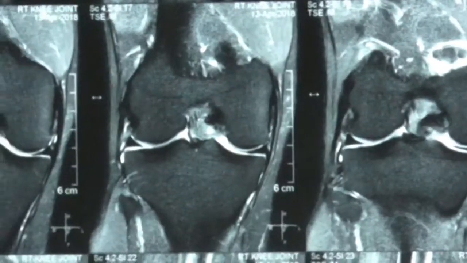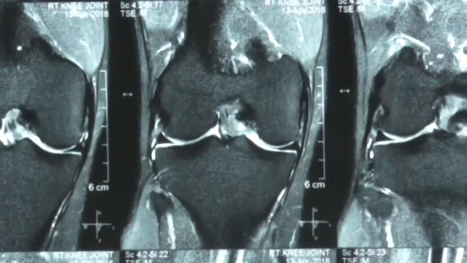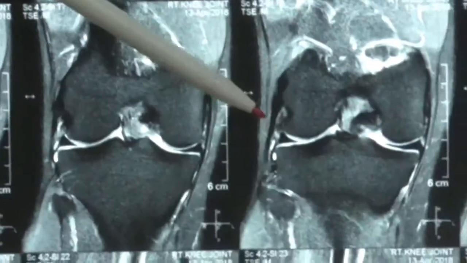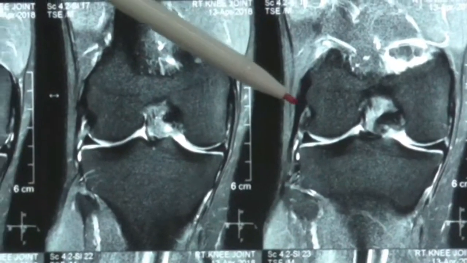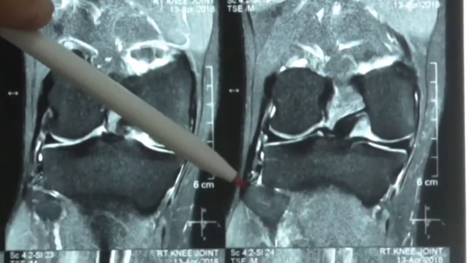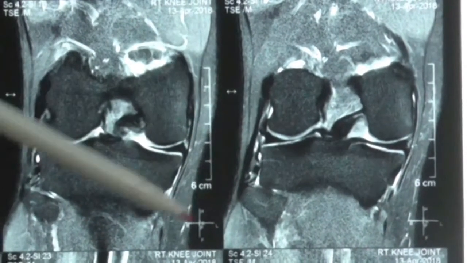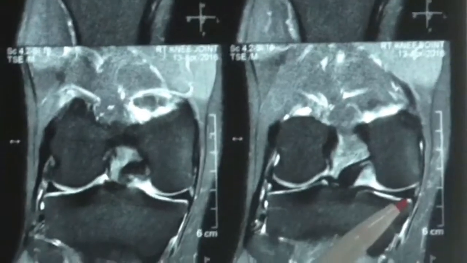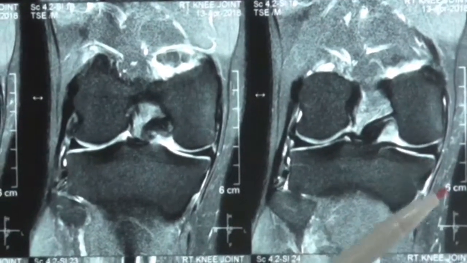Since the course of the lateral collateral ligament is from anterior to posterior, sometimes it is not visible in toto. So this is the start of the lateral collateral ligament. If you follow that, you can see the lateral collateral ligament goes all the way to the head of the fibula. In this case, the lateral collateral ligament is intact, and the medial collateral ligament is also very intact in this particular case.